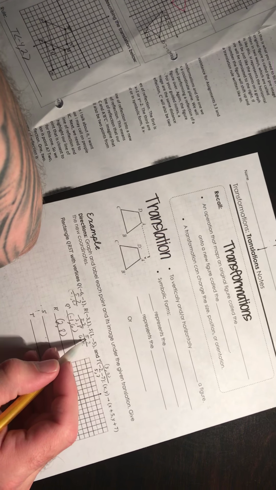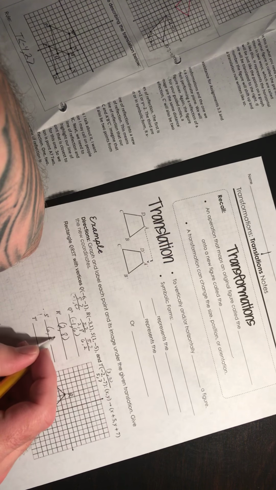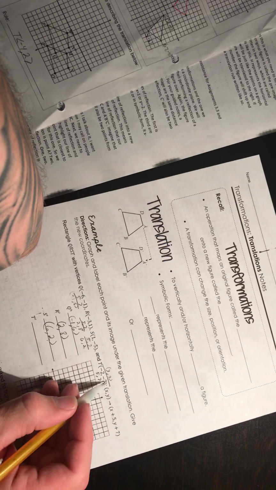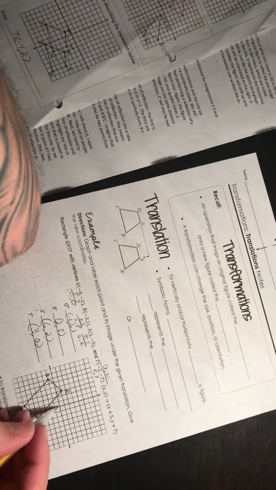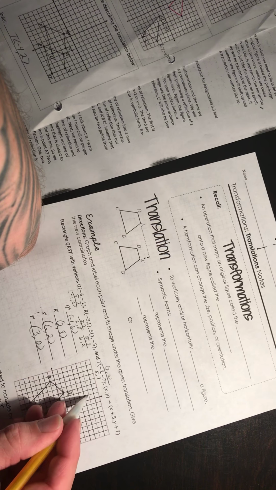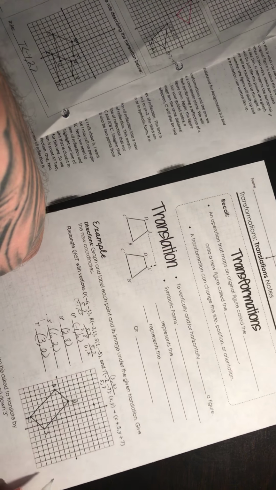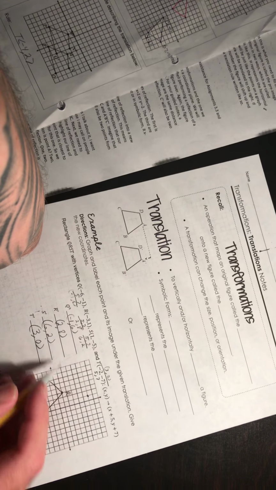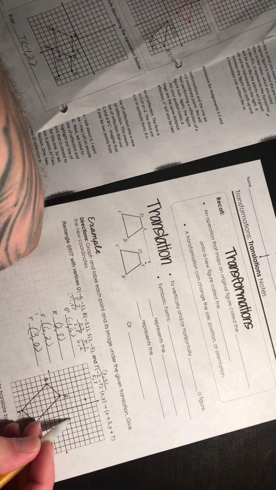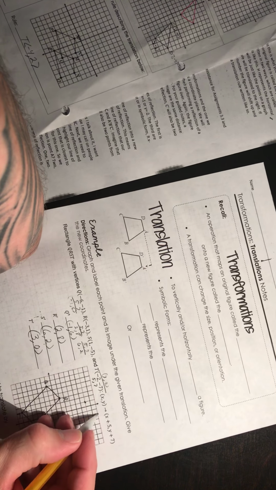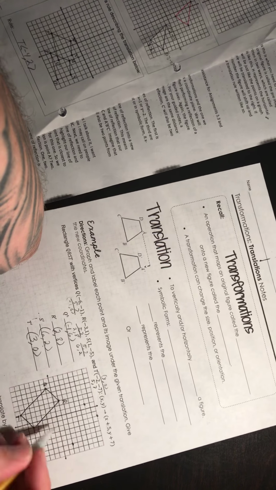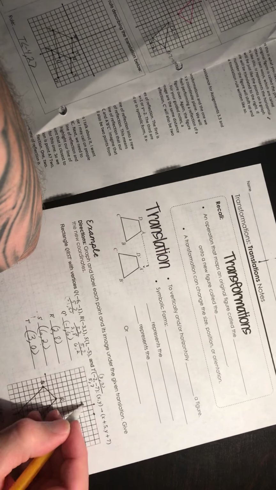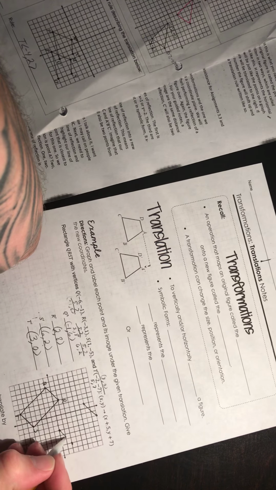S prime is going to be 6, 2. And T prime is going to be 3, 0. And so then what we do is we just go and plot these points. So we've got -1, 1, 2, 3, 4, 5, 6. We've got 2, 8, 2, 1, 2, 3, 4, 5, 6, 7, 8. 6, 2, 1, 2, 3, 4, 5, 6. And 3, 0, 1, 2, 3, 0. Okay. And then we'll connect them like this.